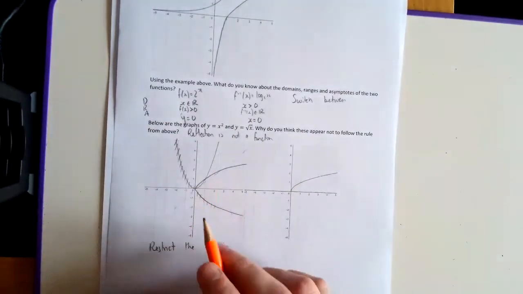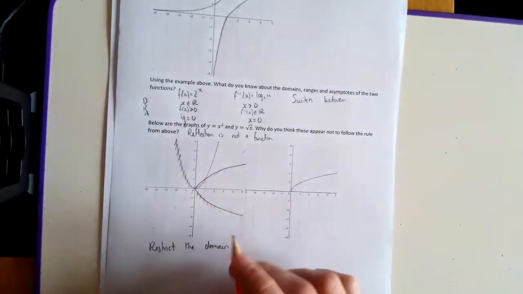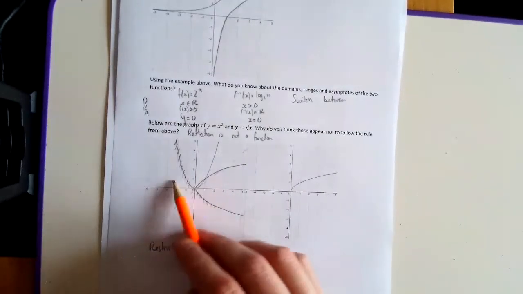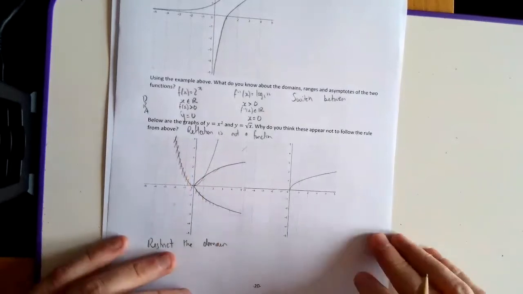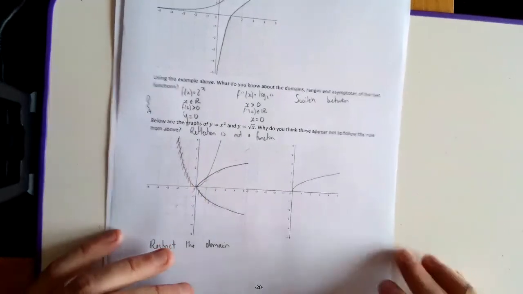So if a function is many to one, sometimes I can restrict the domain by crossing some of it out to get an inverse. And we can do that with trig graphs. The trig graphs are perfect examples of many to one functions.